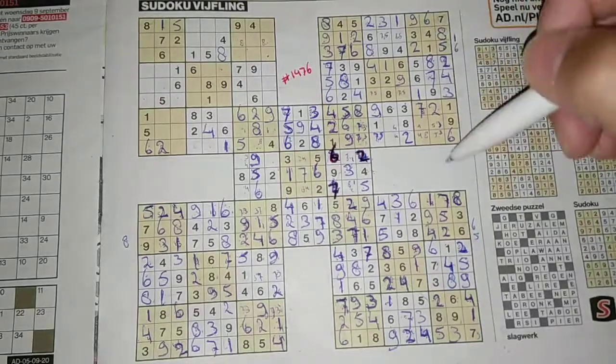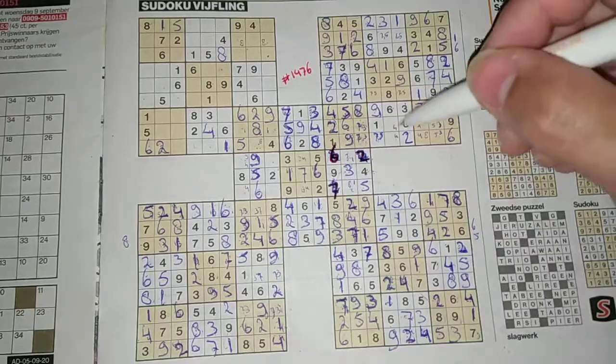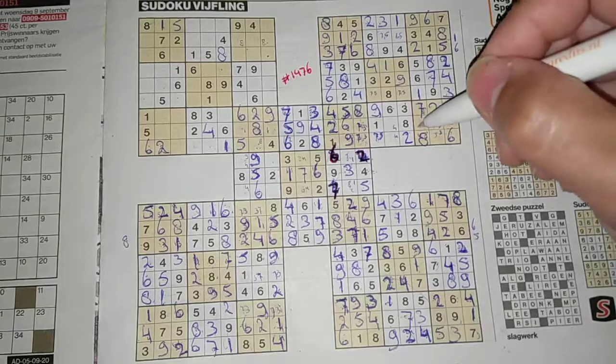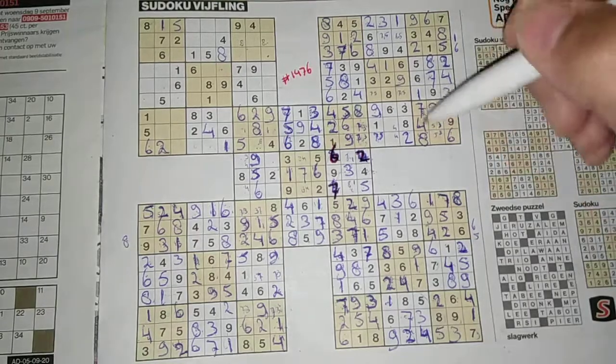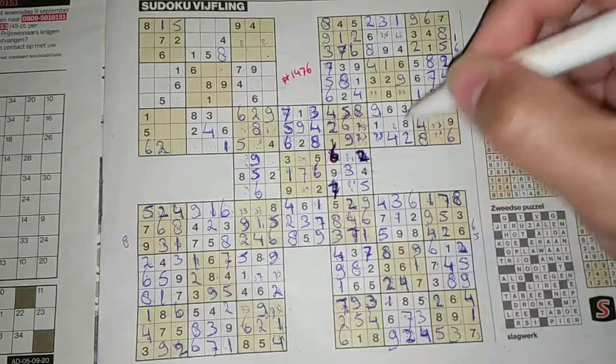8 in this column, 8 in that column. So, one of these two must be an 8. We see an 8, no 8. The 8 should be here. Eliminated the 4, so the 4 should be there. We have a 4 here, so this cannot be a 4 anymore. This should be the 4.